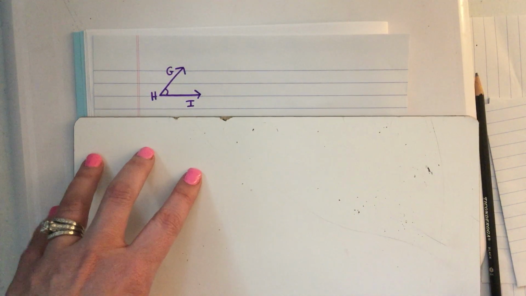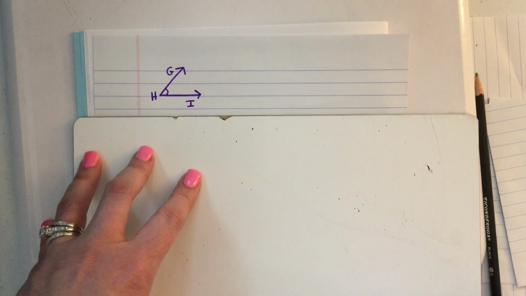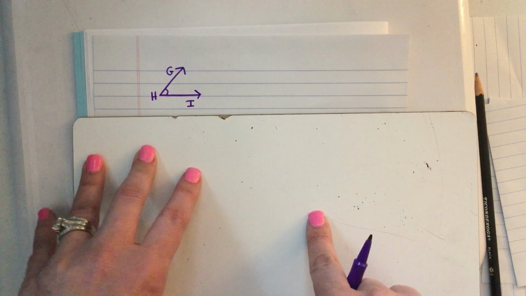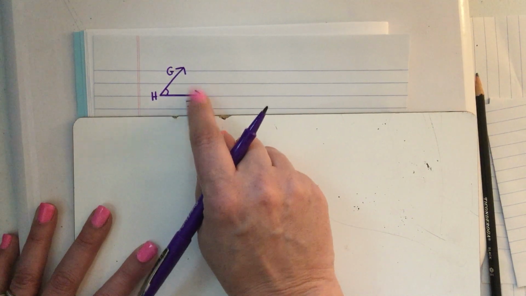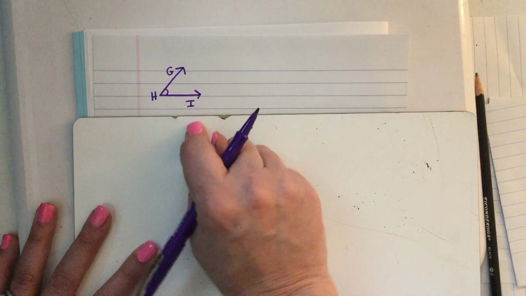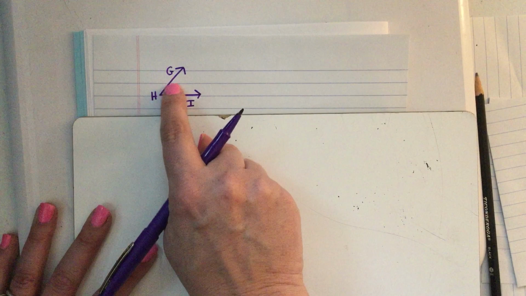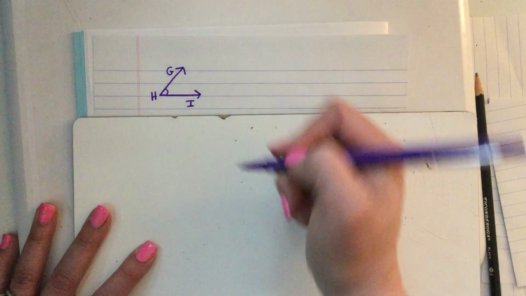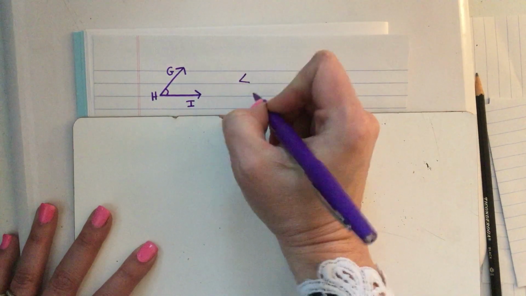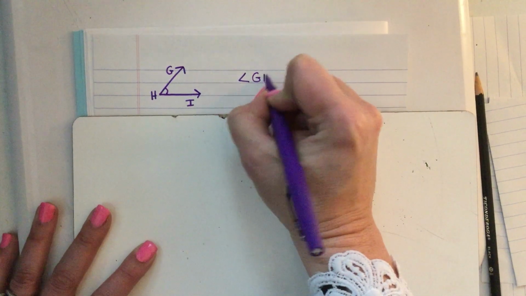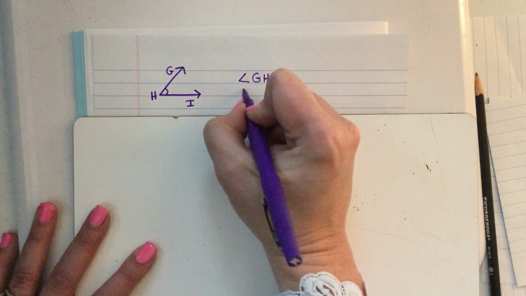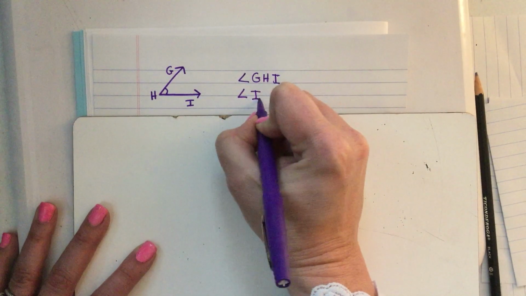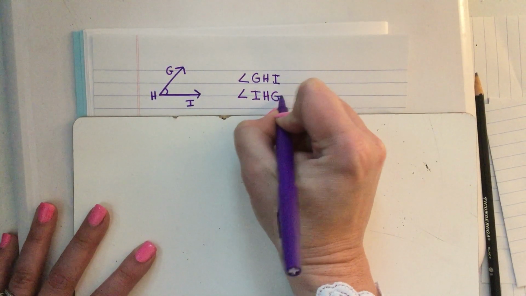Okay, let's take a look at this figure. What would we call this? Well, we would call this an angle, right? So I have three letters here, and I have one at the vertex, and it also is indicated by an arc. So we would call this angle GHI. We could also call it angle IHG.